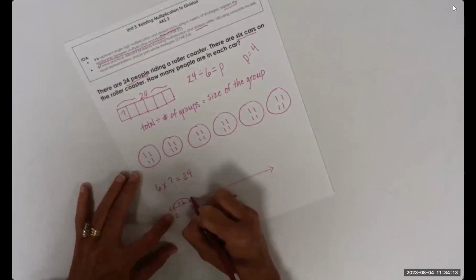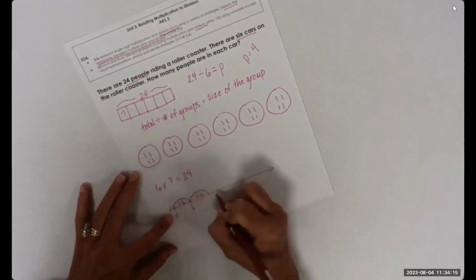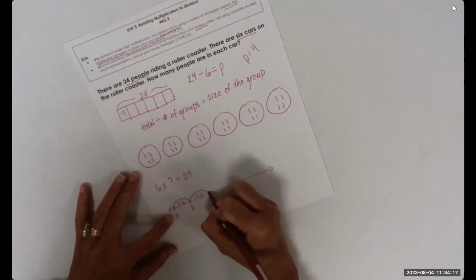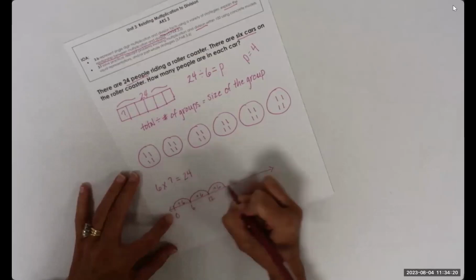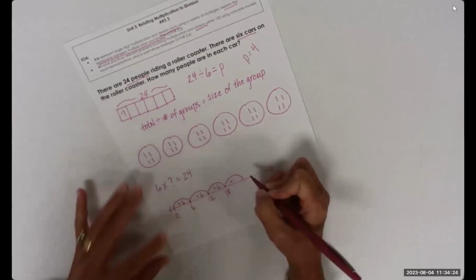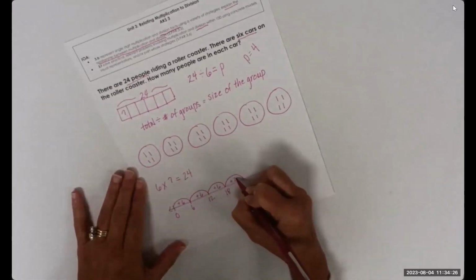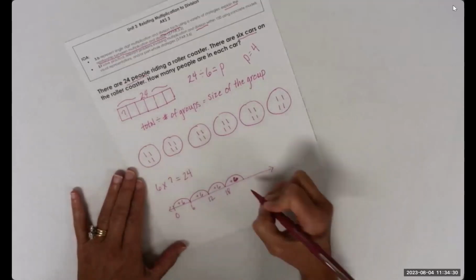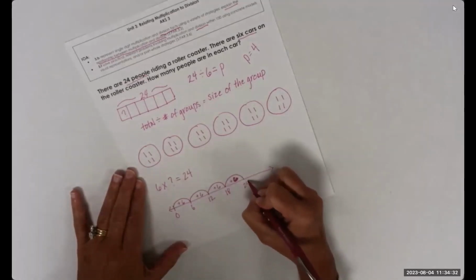I landed at 6. Another jump of 6 gives me 12. Another jump of 6 is 18. Oh, I'm sorry. Another jump of 6, I was getting ahead of myself, gives me 24.